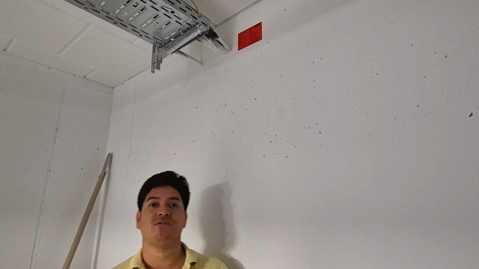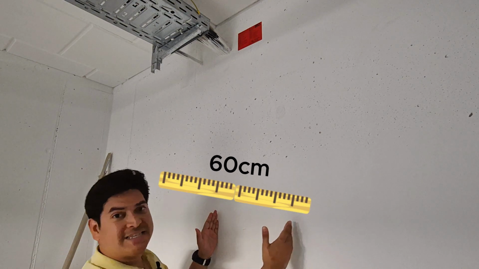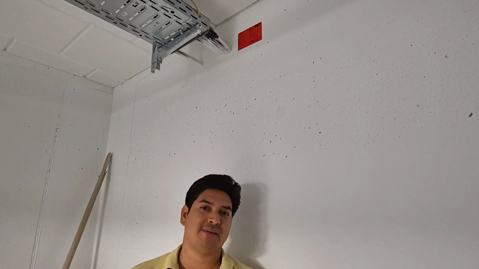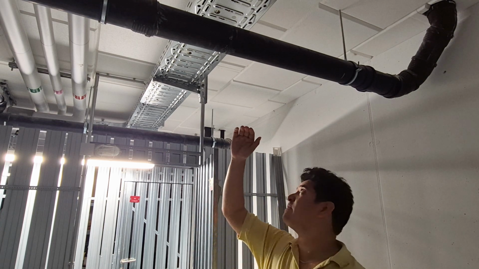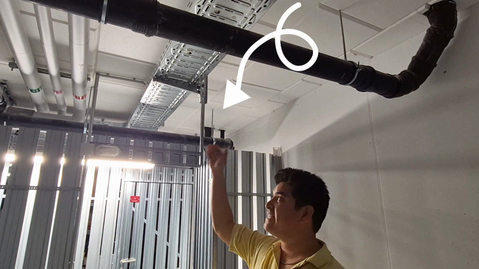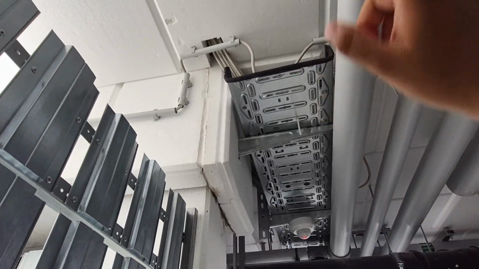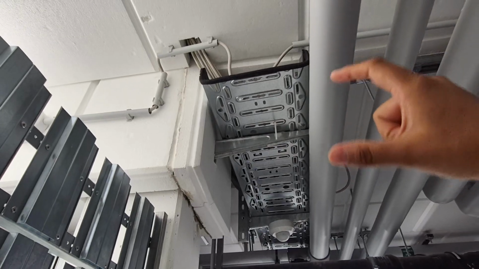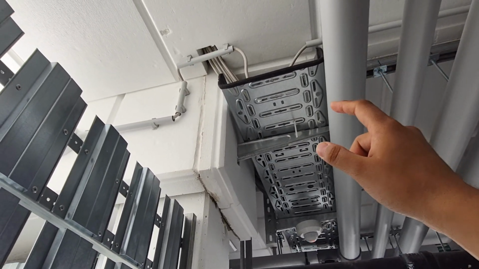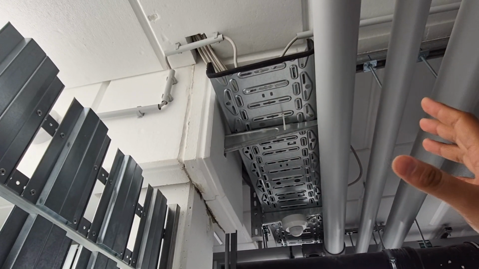On average, trays are about 30 centimeters wide, sometimes even 60 centimeters wide, depending on how many cables and what systems are being connected. Trays should have the ability to move up or down to avoid interference with other installations like water, gas, etc. Also important is to leave about 10 to 50 centimeters of space at the top to easily manipulate the cables, as in this case where the cables go upwards. This also makes maintenance easier and quicker.